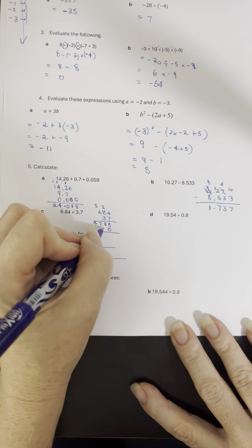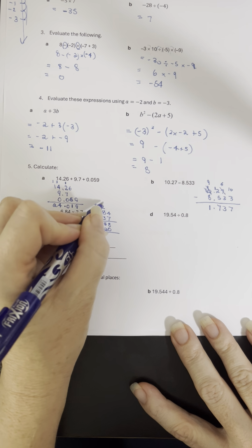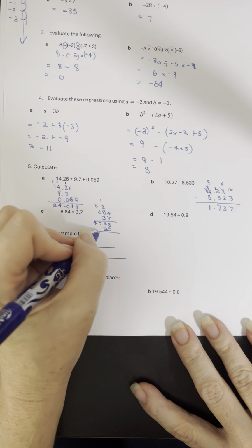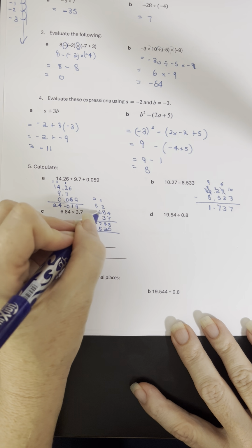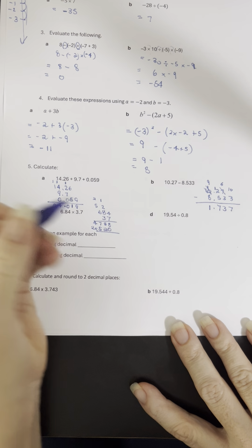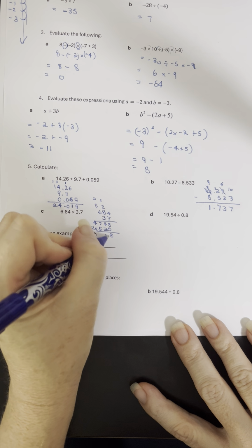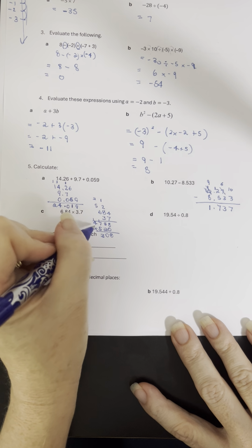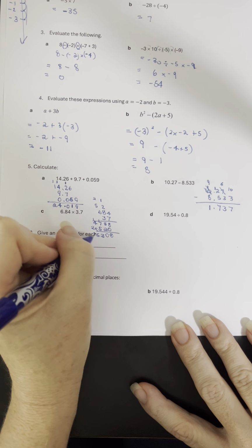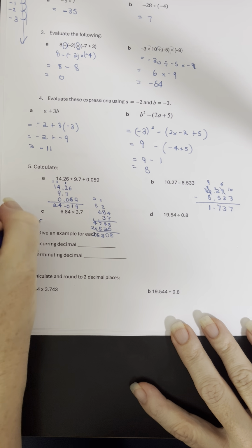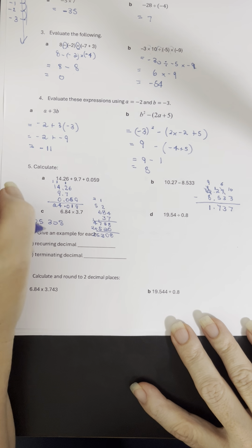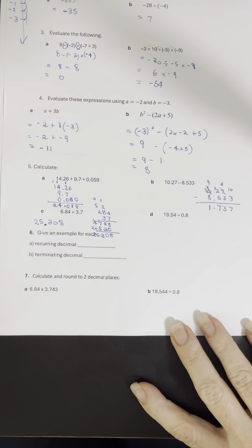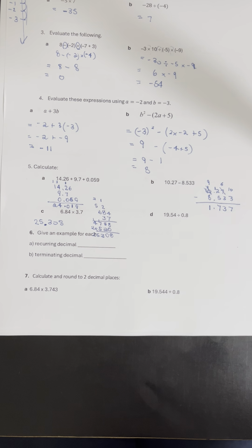Then we've got 3 times 4 is 12, put down the 2, carry the 1. 3 8s are 24 and 1 is 25. 3 6s are 18 and 2 is 20. So then we've got 8, we've got a 10, we've got 7 plus 5 is 12 and 1 is 13. 1 and 4 is 5 and a 2. So I've got 25,308 and I had 3 decimal places, so I get 25.308.